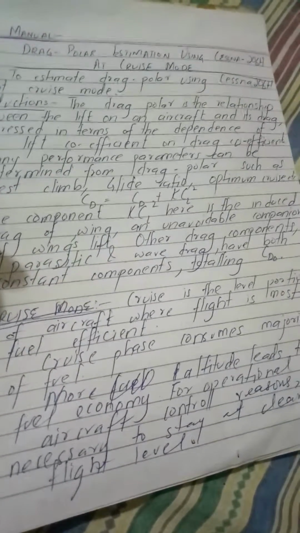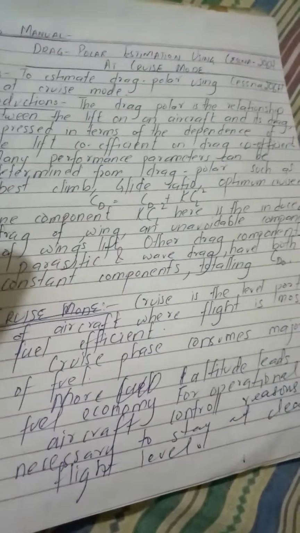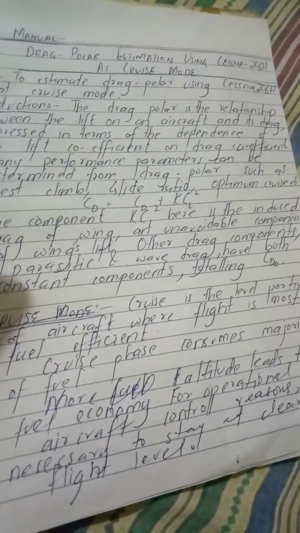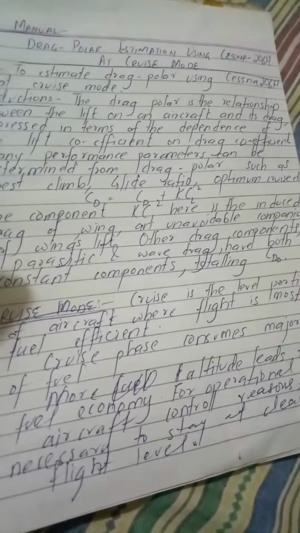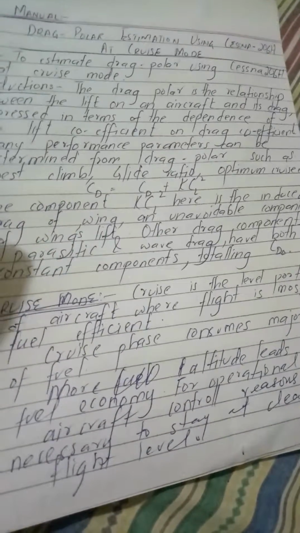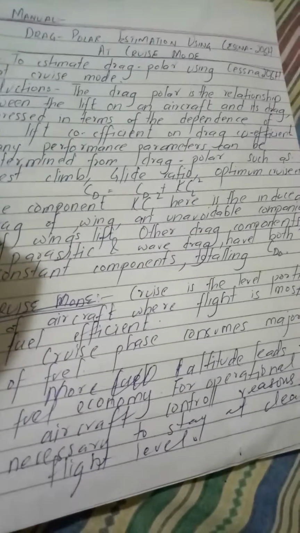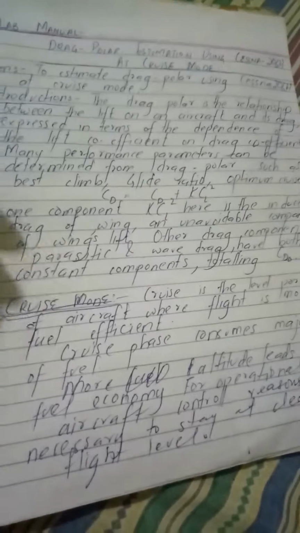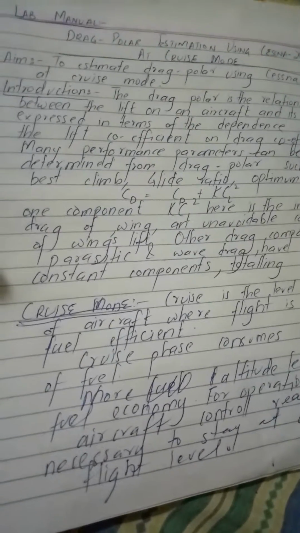Other drag components, or the essential parts, are the parasitic and wave drag, and have both constant components totaling CD0, which is normally the first part. So CD0 plus K CL squared. K CL squared is the induced drag of the wing, and CD0 is basically the total of the parasitic and wave drag.